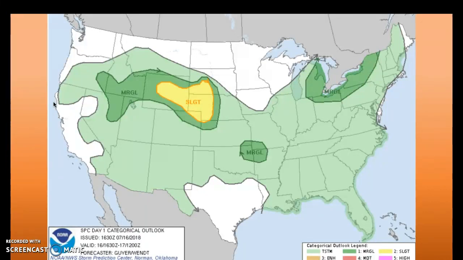There is a slight chance for severe weather over there in Nebraska, Wyoming, and South Dakota, as well as a marginal chance stretching west up to Nevada and Oregon. And we do have a marginal chance as well up in Arkansas and Missouri, Nebraska, and Oklahoma, as well as towards the Michigan and New York area.